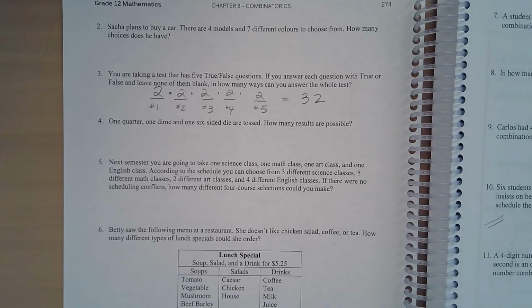You can see why I wouldn't ask you to do the sample space this time. It's too confusing, too long. All I'm saying is how many are there? Well, there's 32 different ways. But ask yourself, how many decisions do I have to make? 5 questions, 5 decisions. Each one of them has a true, false answer.